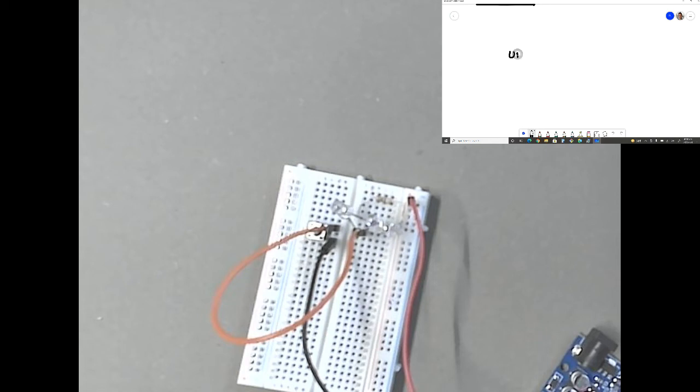We've got our Uno. We've got our 5V. We've got our resistor. And what we're going to do is put our button connected to the resistor now.